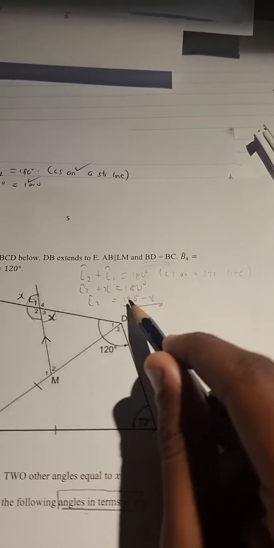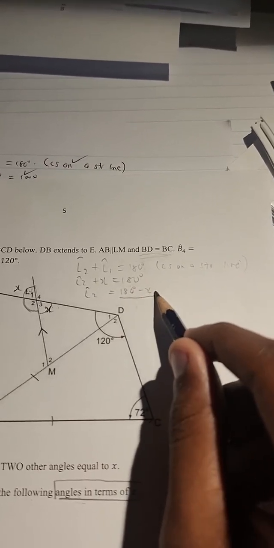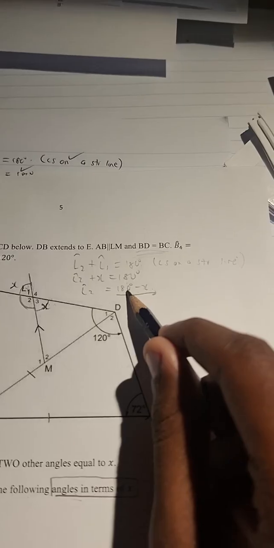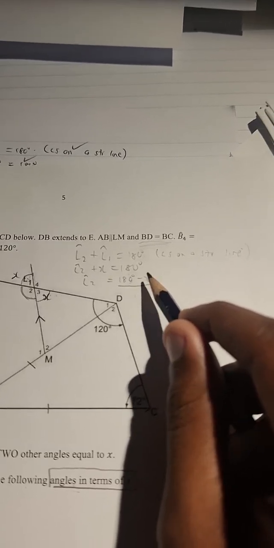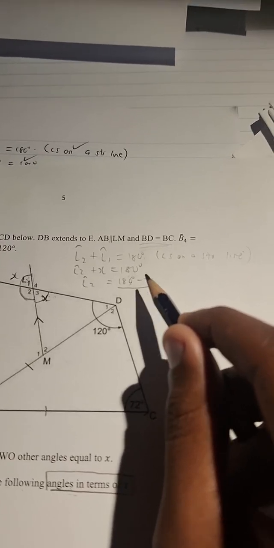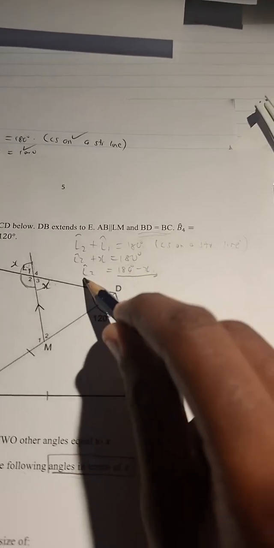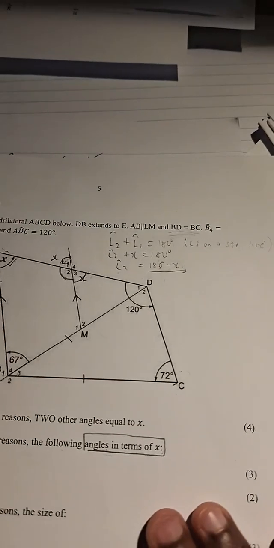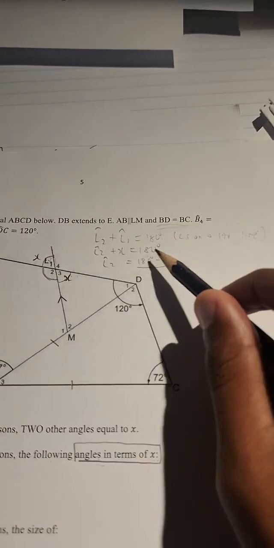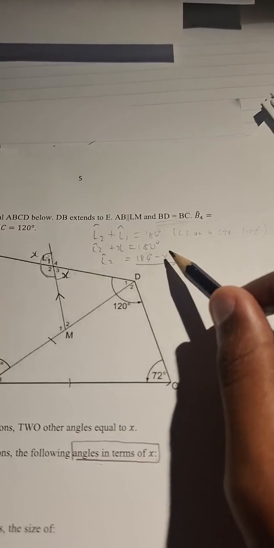How many terms are in this expression? There are two. The one term is 180 degrees. It's a numerical angle, a number. The second term is x. This is exactly it. This angle L2 is in terms of x. One of the terms in the expression is x.